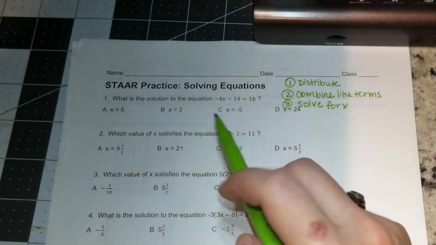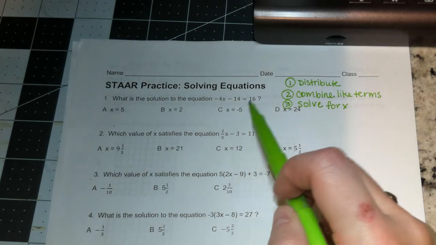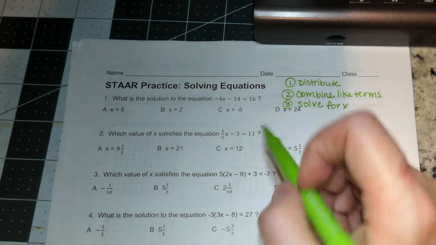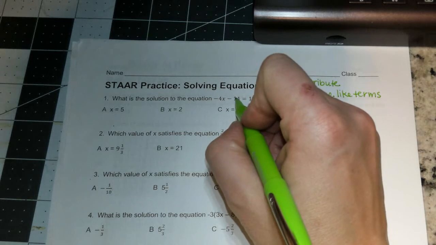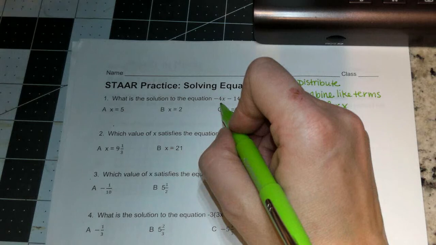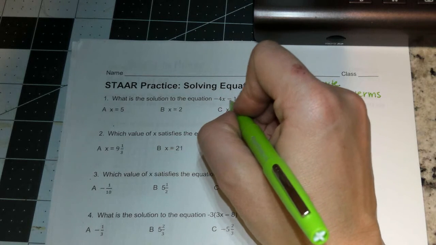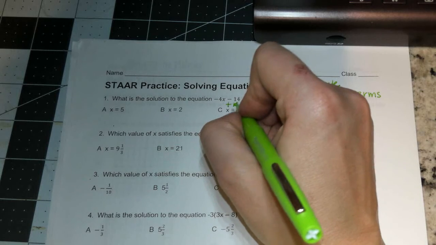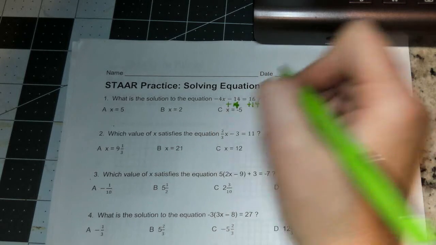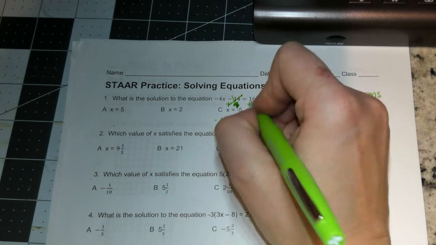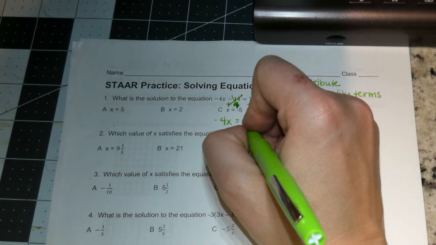Okay, so there's no distribution, there's no parentheses here, and there's no like terms that we need to combine on each side. So really what we're doing here is just getting all the numbers on one side and all the x's on the other, so we can solve for x. So we're going to move this negative 14 over by adding 14 to each side. When we do that, we get negative 4x equals 16 plus 14, which is 30.